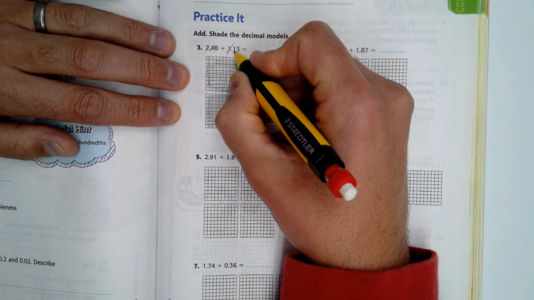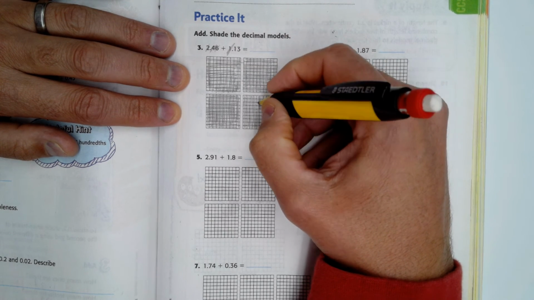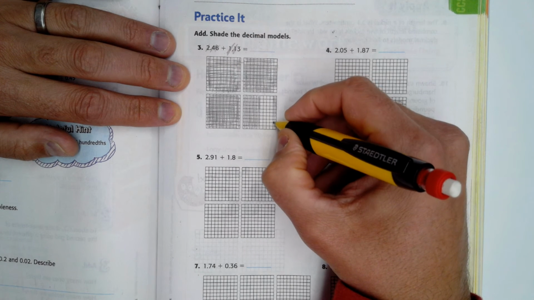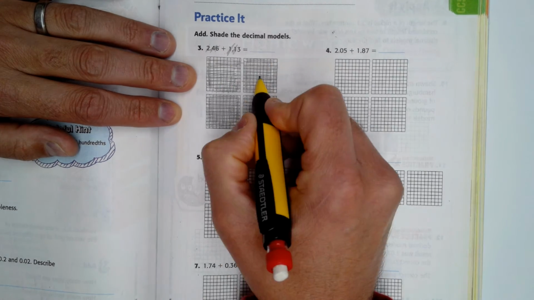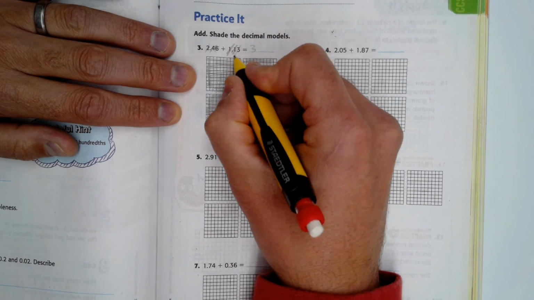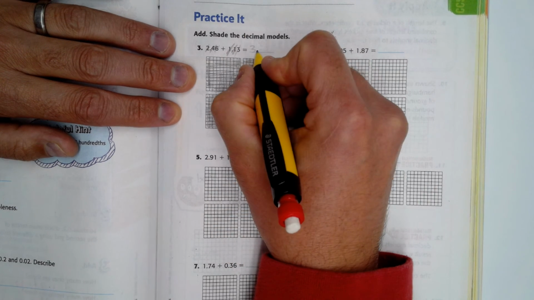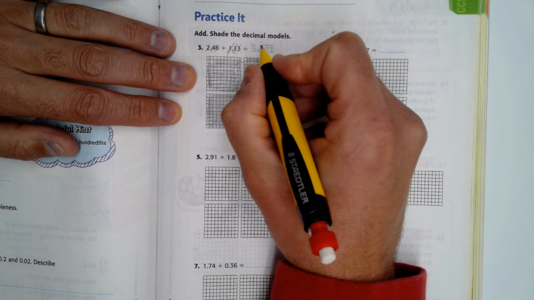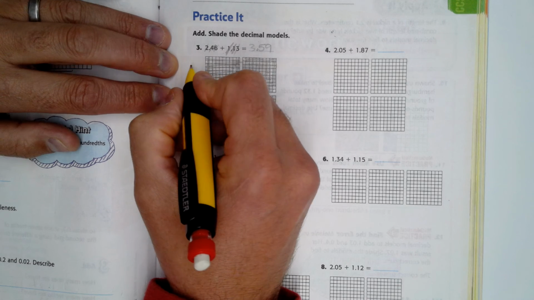There's that 1. Another tenth, which is a tenth here. So there's 1 more. And then 3 more hundredths. So I'm going to come over here to hundredths. Alright, and then when I add this all up, I have 1, 2, 3 wholes. I have 1, 2, 3, 4, 5 tenths and 9 hundredths. 3.59.